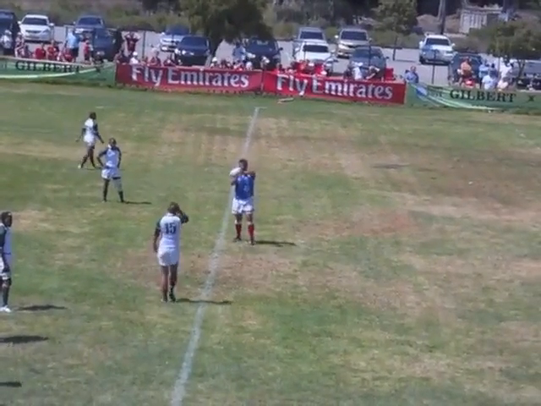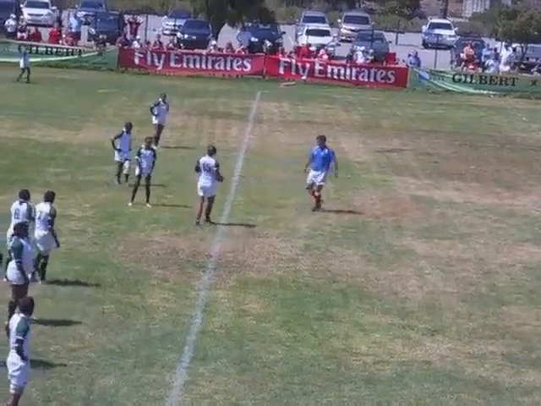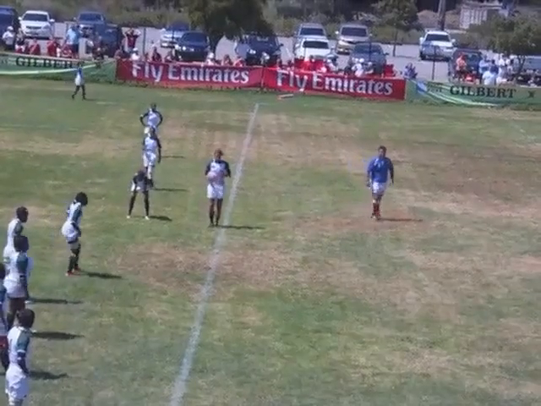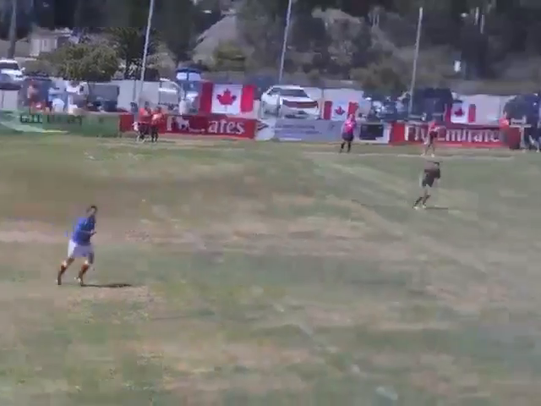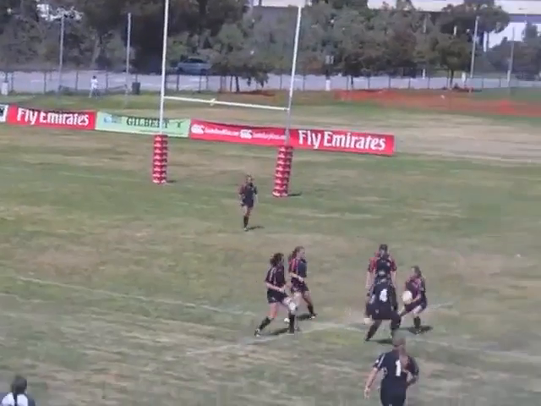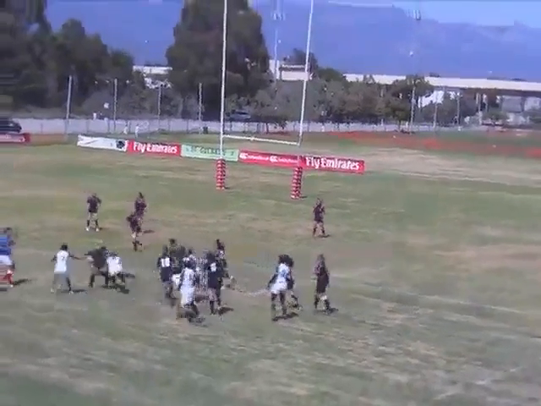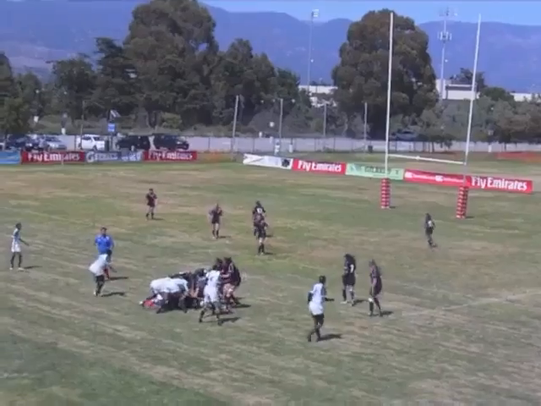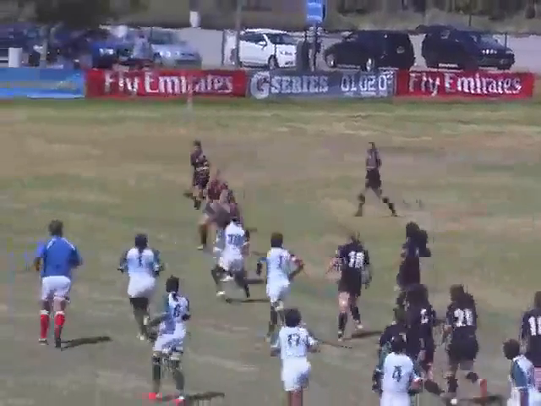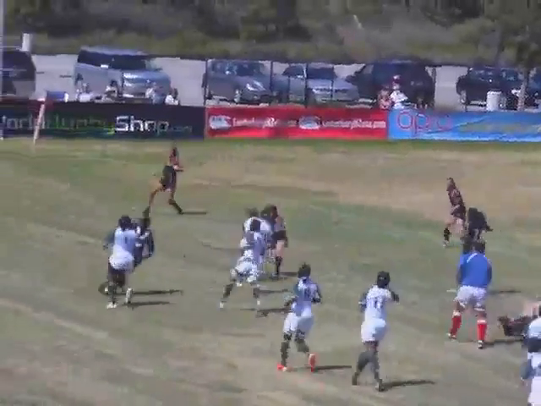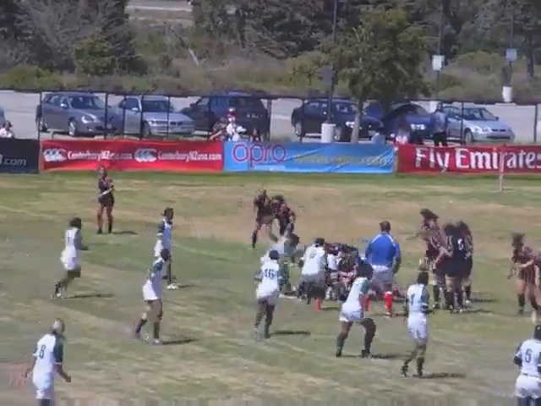She's going to start us off with a kickoff, South Africa. Missed pass by Canada. South Africa is able to scoop it up.